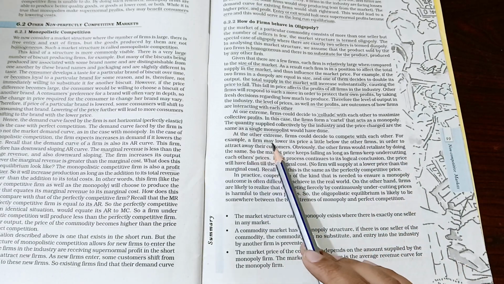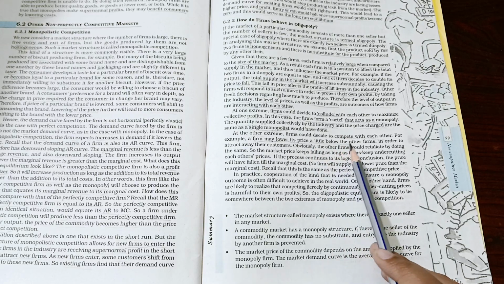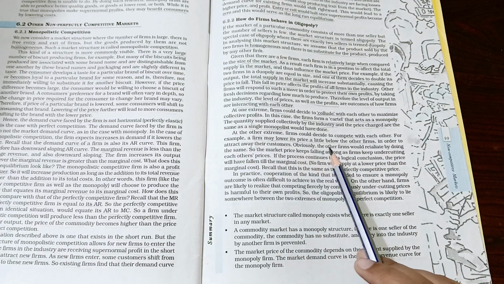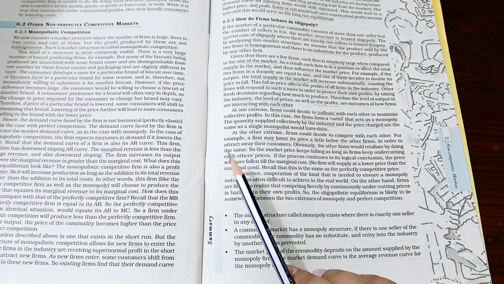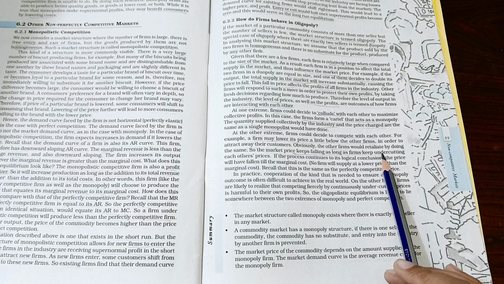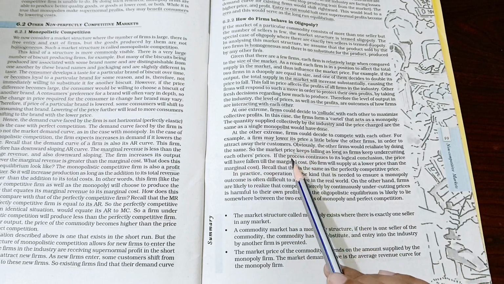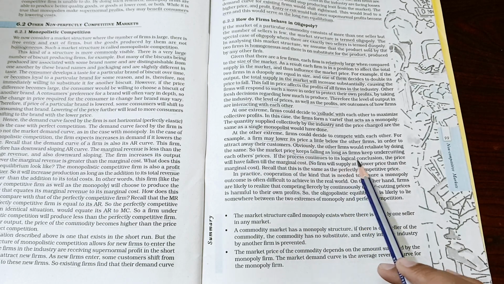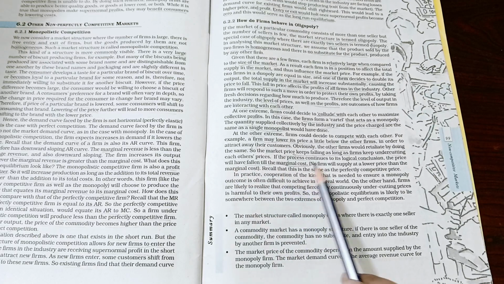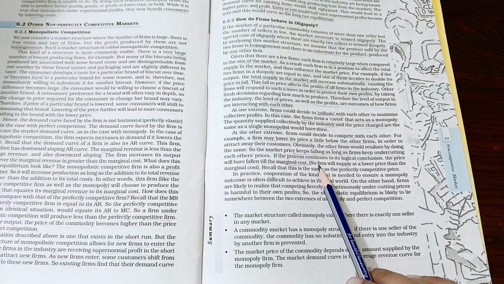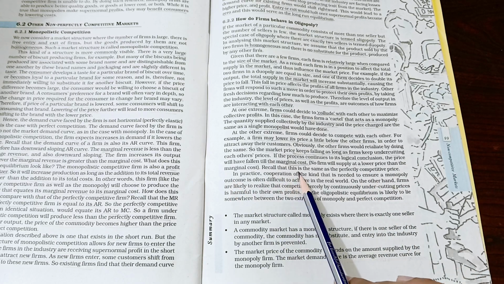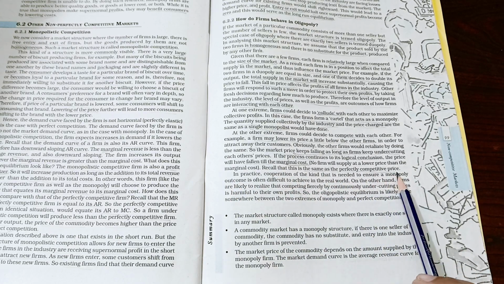For example, a firm may lower its price a little below the other firms in order to attract away their customers. Obviously, the other firms would retaliate by doing the same. So the market price keeps falling as long as firms keep undercutting each other's prices. If the process continues to its logical conclusion, the price will have fallen till the marginal cost. No firm will supply at a lower price than the marginal cost. Recall that this is the same as the perfectly competitive price.